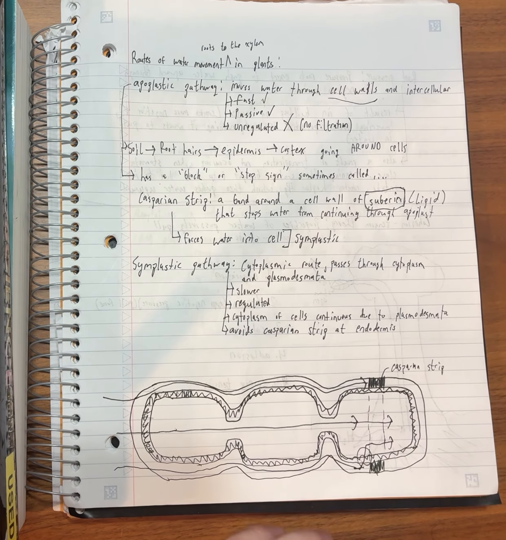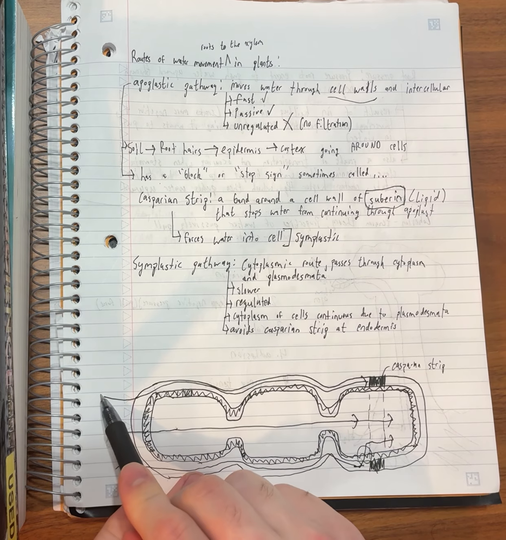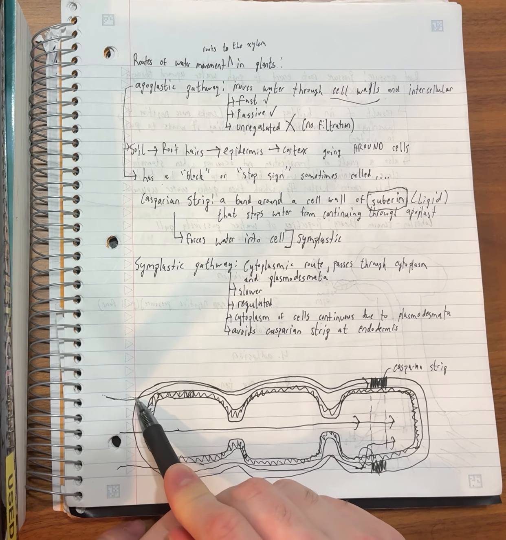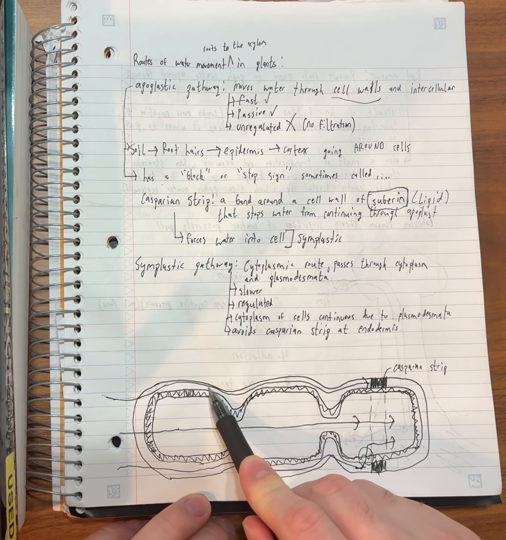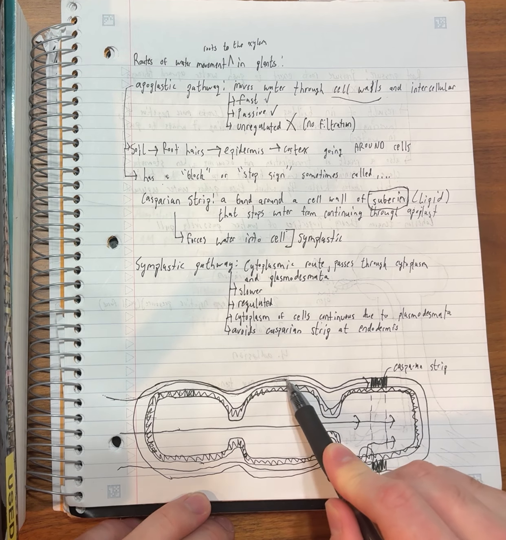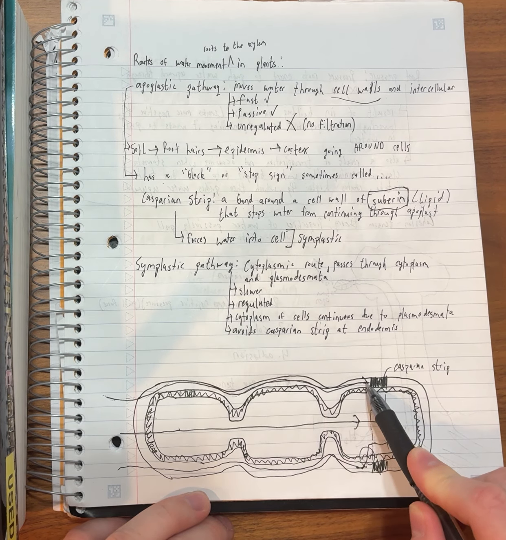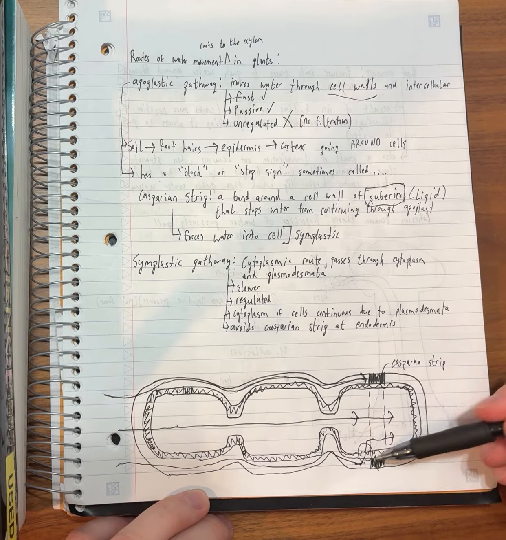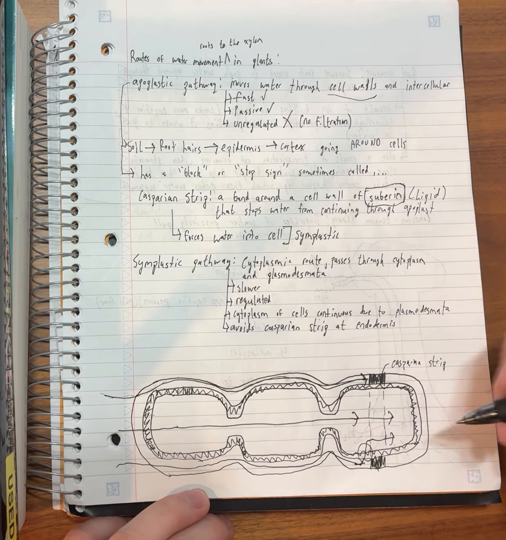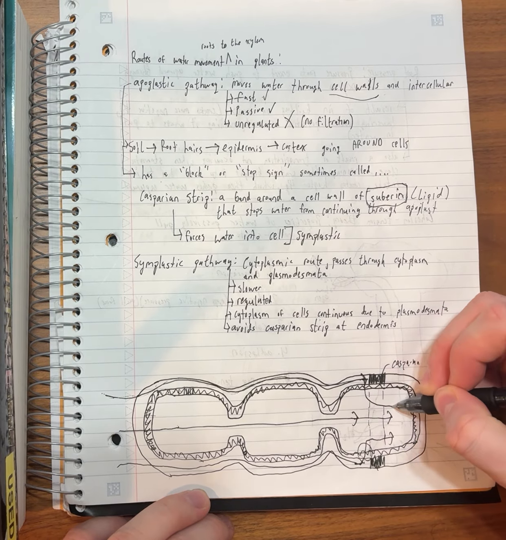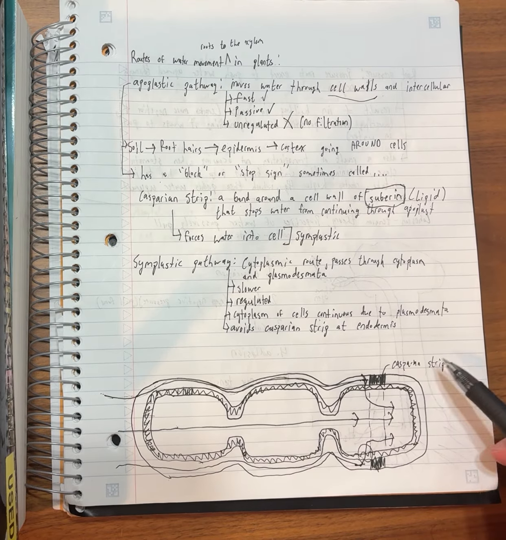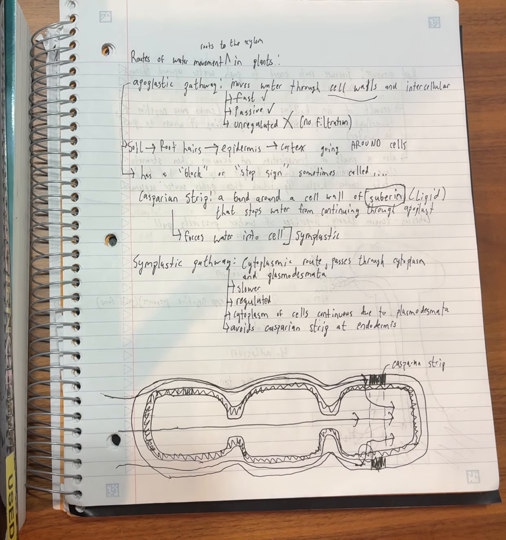And so I've illustrated the apoplastic pathway down here. So this is apoplastic. We have water entering and traveling through the cell walls. So it never goes in the cell until it hits the Casparian strip. And we have this band all the way around. Hits that Casparian strip, and then it's going to go into the cell. Because remember, the Casparian strip is only around the cell wall.